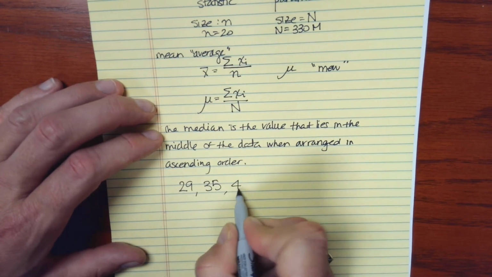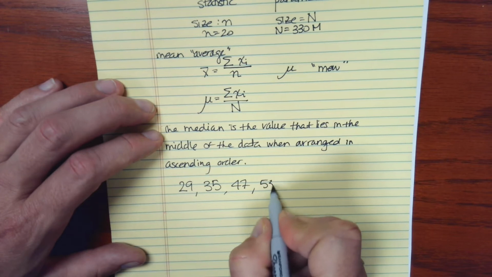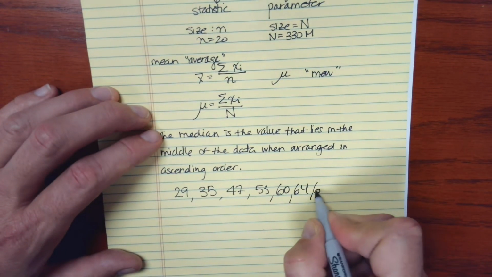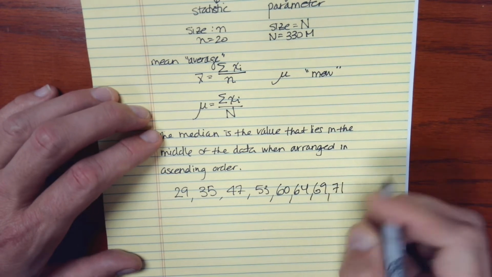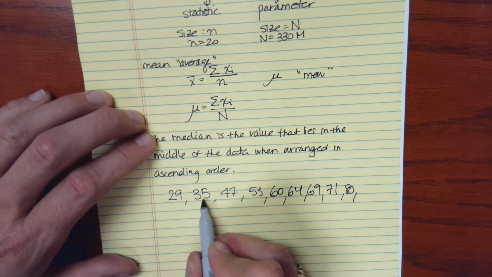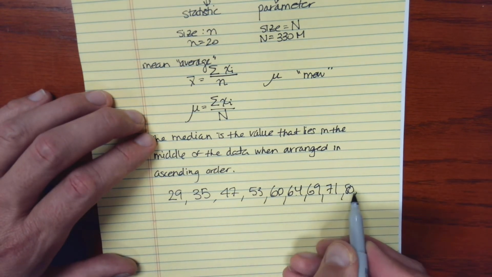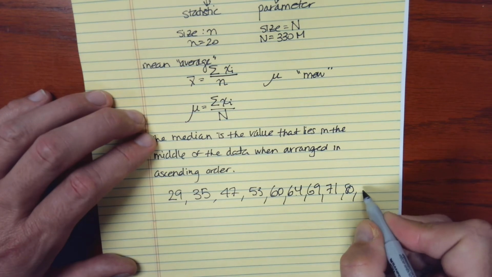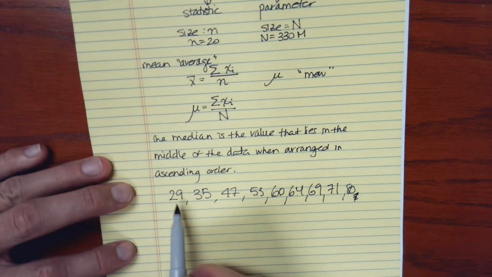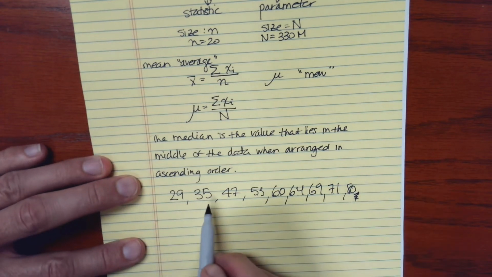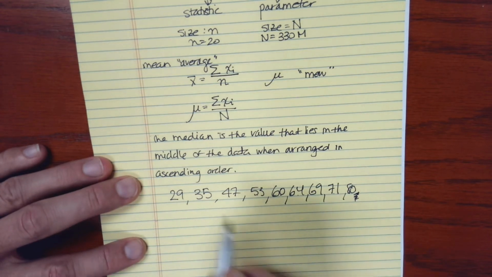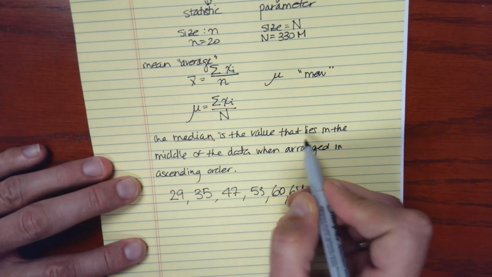29, 35, 47, 53, 60, 64, 69, 71, 80. Let's see, 1, 2, 3, 4, 5, 6, 7, 8, 9, and I'm going to just stop there for now. Let's say that these are scores for a certain homework assignment. So the median is the value that lies in the middle.